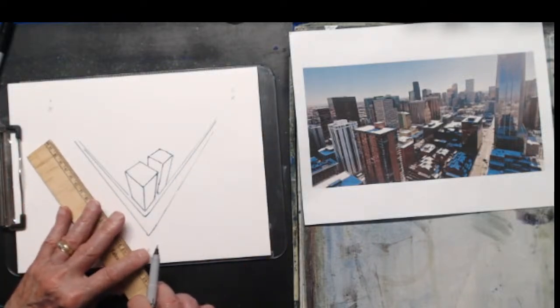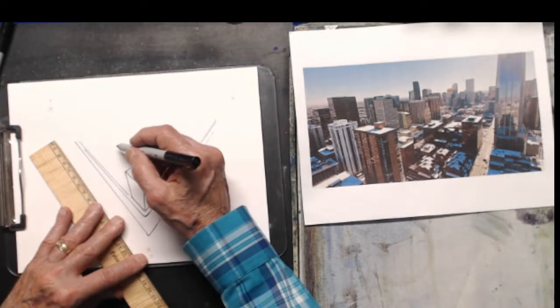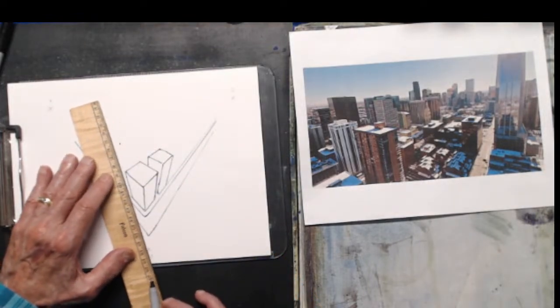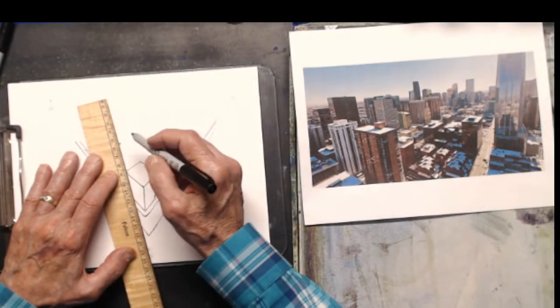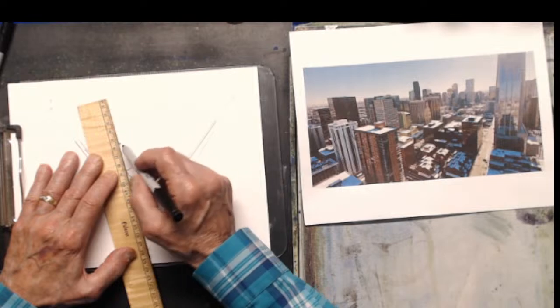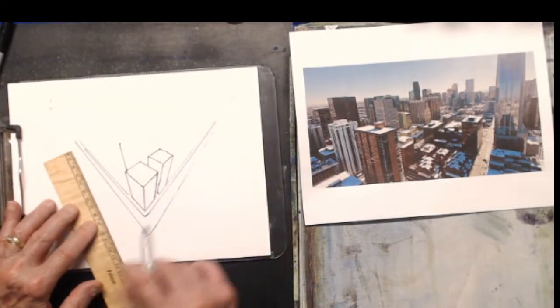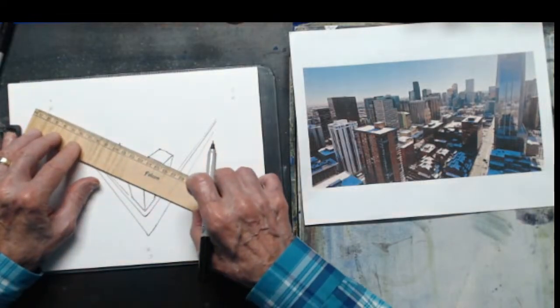So let's make a taller building out here. Let's go way up here. I'm gonna make a tall building over here. So I'll go from this side. From there. And let's say I want to go this angle.